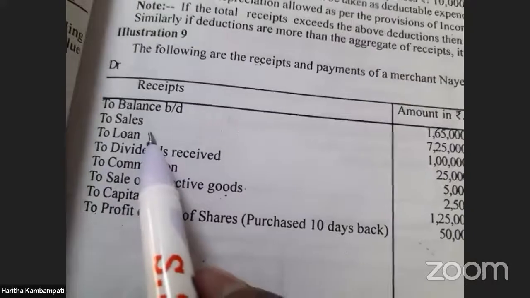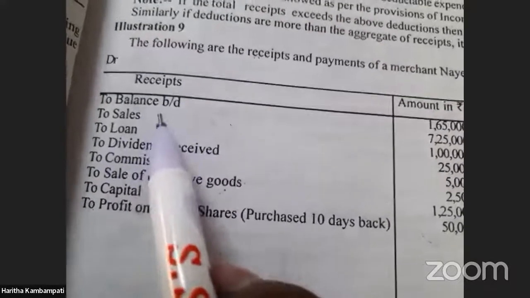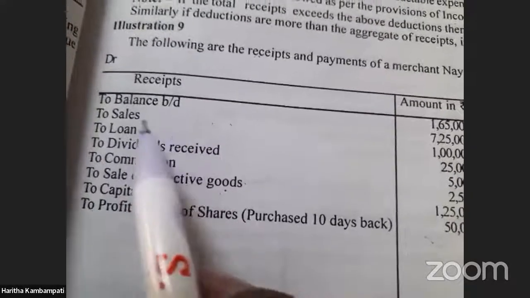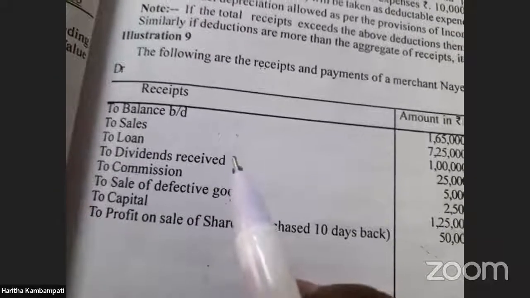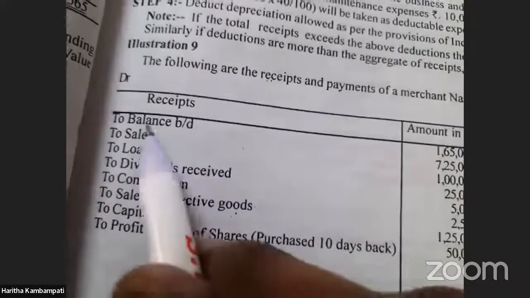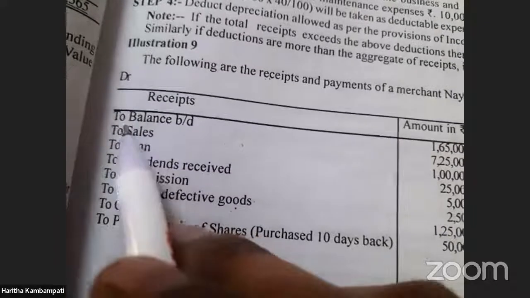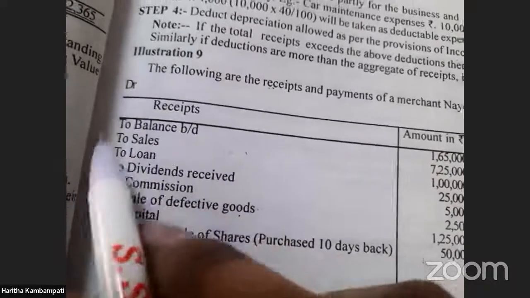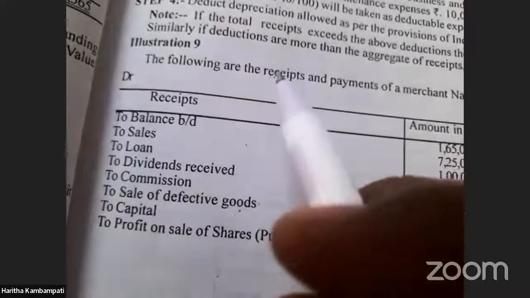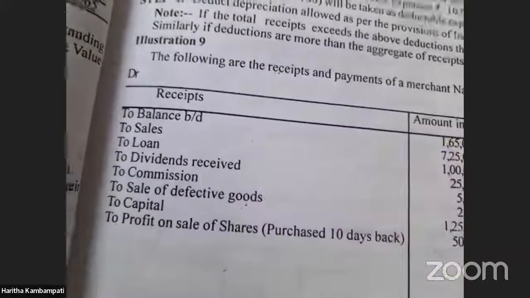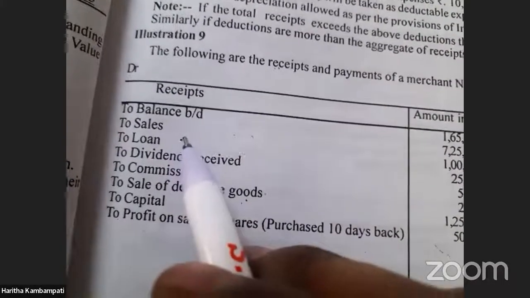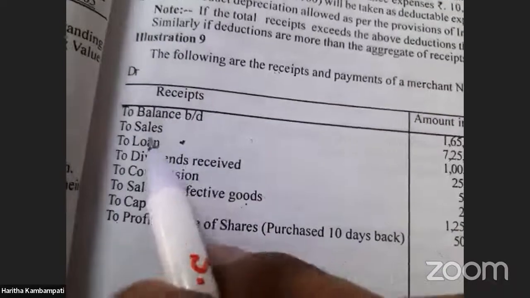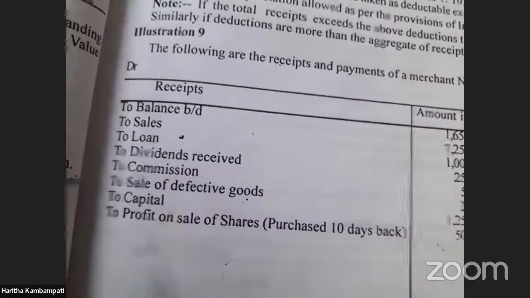Sales is considered as revenue receipt because it is not a sale of any fixed asset. It means we are getting income by selling items, which happens in the business as part of day-to-day transactions. So those transactions we can consider as revenue receipts only. So sales is a revenue receipt.